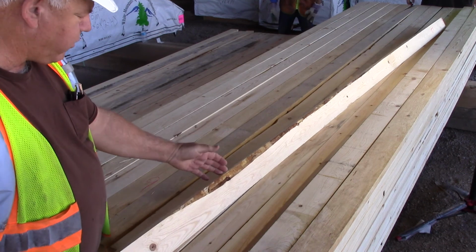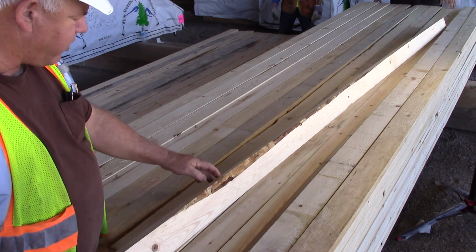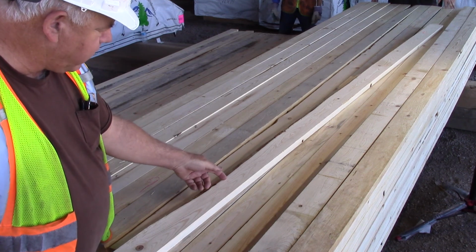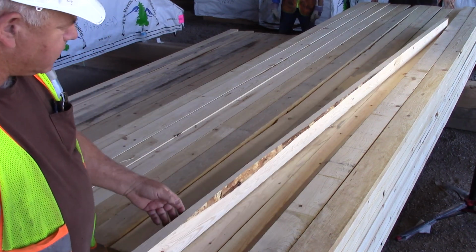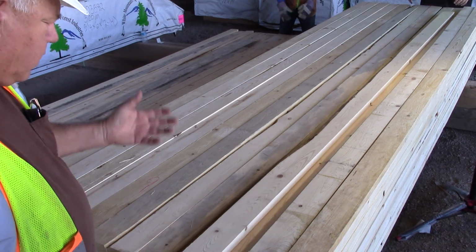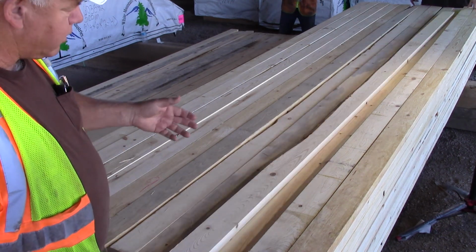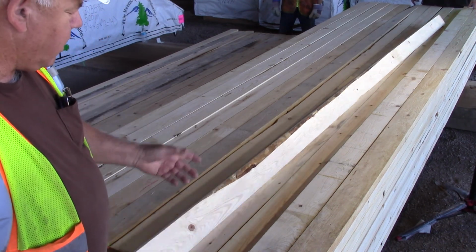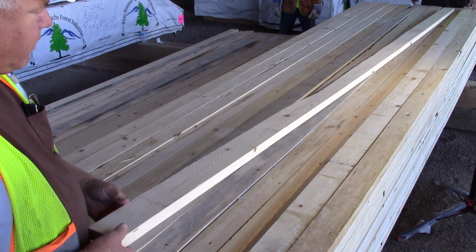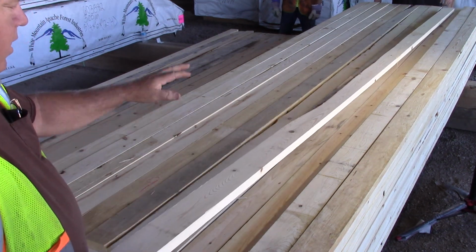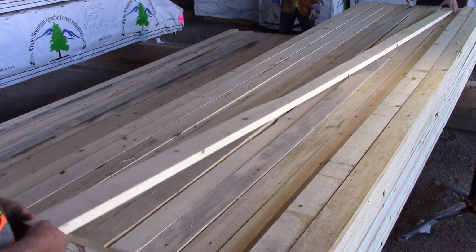Wane, 3 common type wane on the back. We could have it 2/3 of the thickness by 1/4 the width by half the length. You see, this doesn't exceed that any. So again, wane, for those who don't know, is the outside of the log, the round part of the log. You're cutting rectangles out of round circles or logs. You're going to end up with some wane on the edge of lumber.